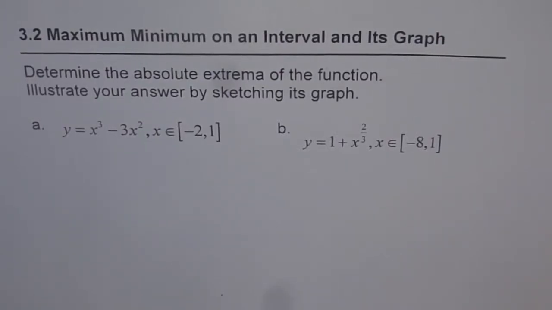3.2 Maximum minimum on an interval and its graph. Determine the absolute extrema of the function. Illustrate your answer by sketching its graph. So here's question number 1. Y equals x cubed minus 3x squared, where x is between minus 2 and 1, both included.